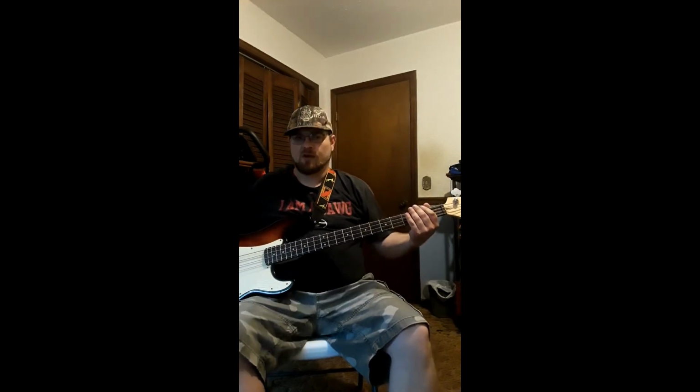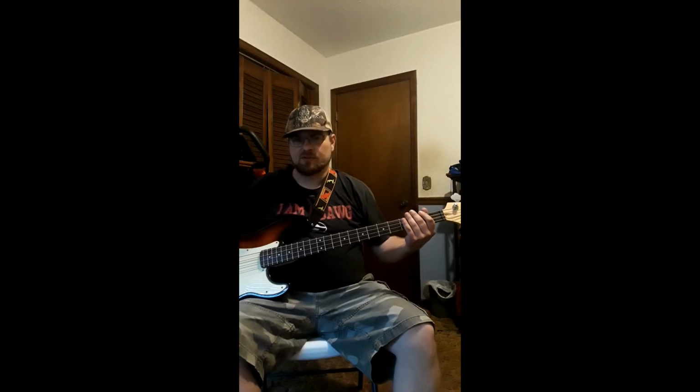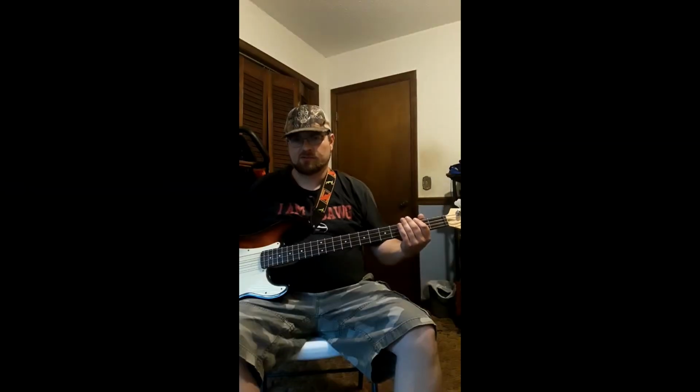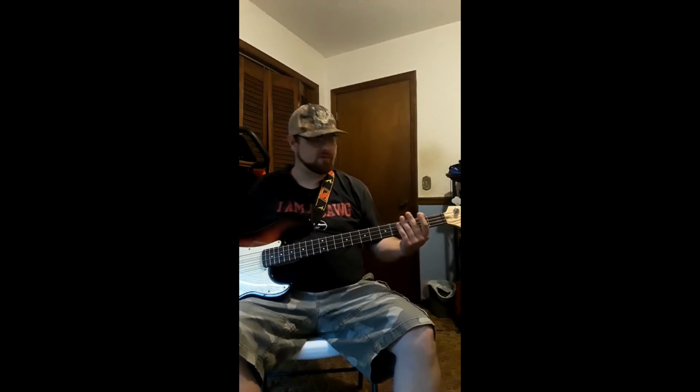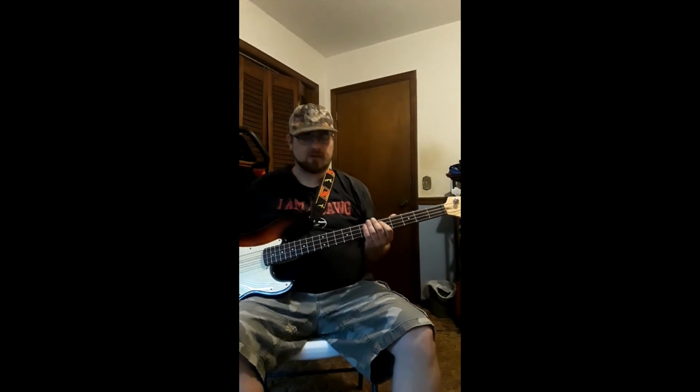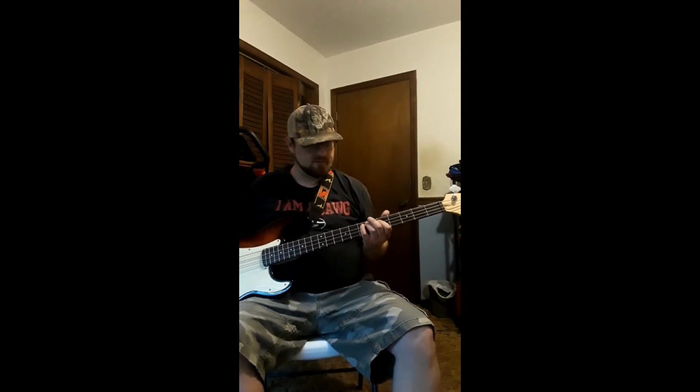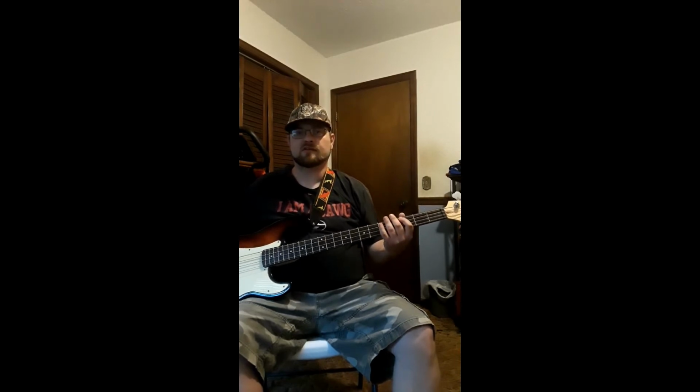Alright, so the whole step is simply two half steps, and you skip one fret to play a whole step. So from the open position, it's open, second fret, and you can do that in any other spot on the guitar. It's 2 frets apart.